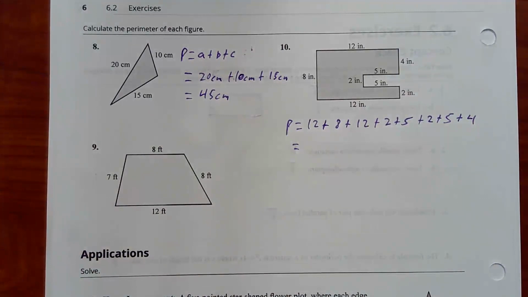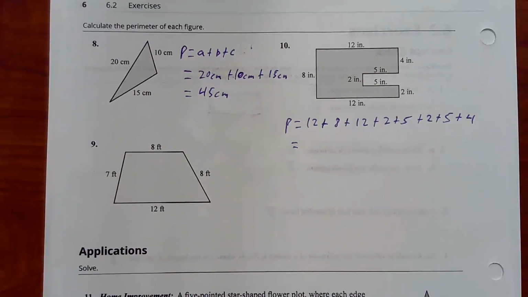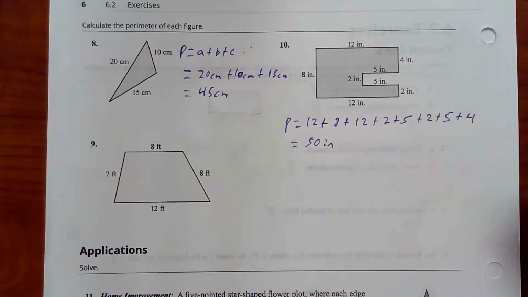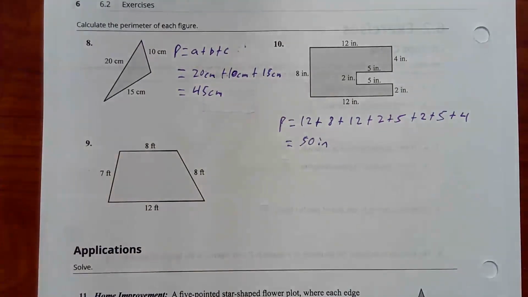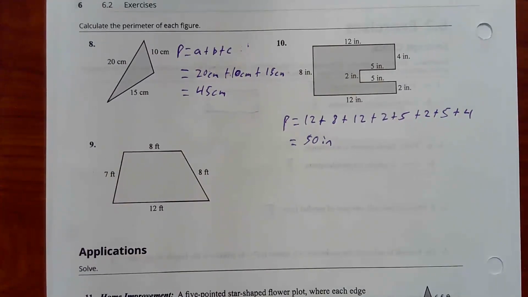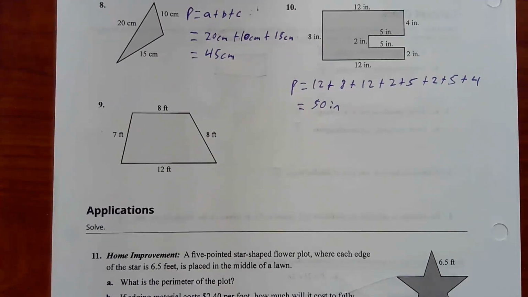What'd y'all get? The inches. 50? Sounds good to me. We'll skip this guy. Any questions on 8 and 10? All right.